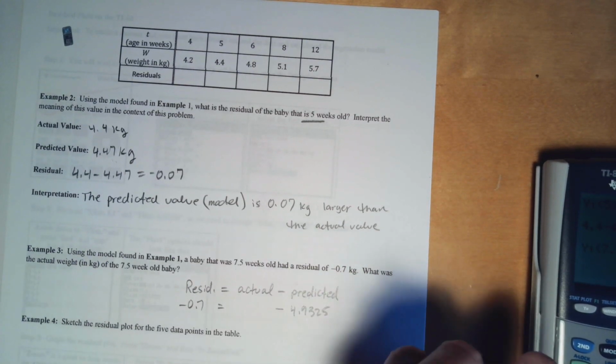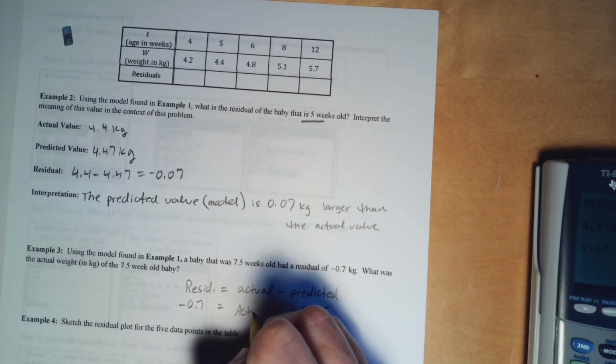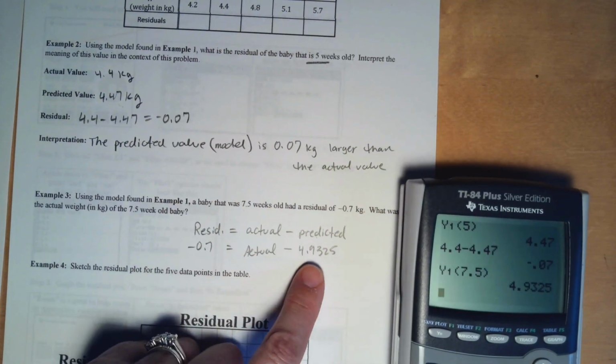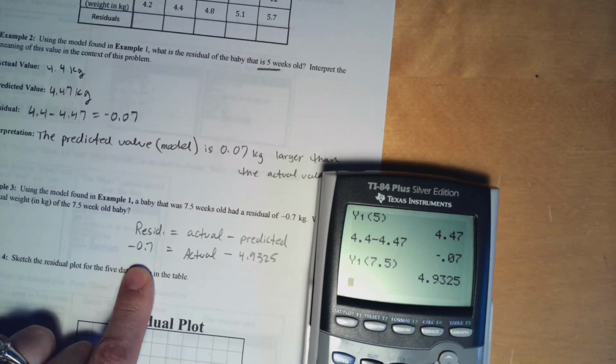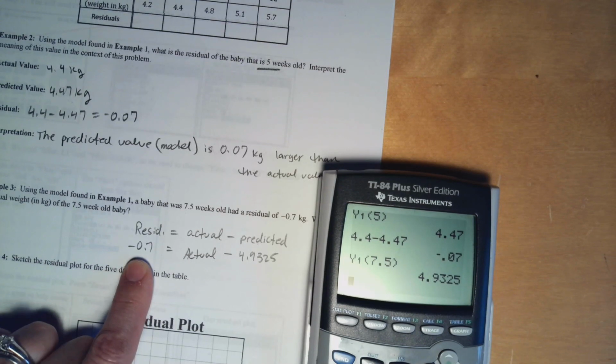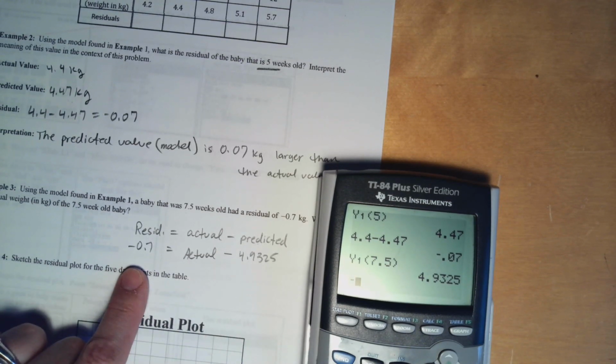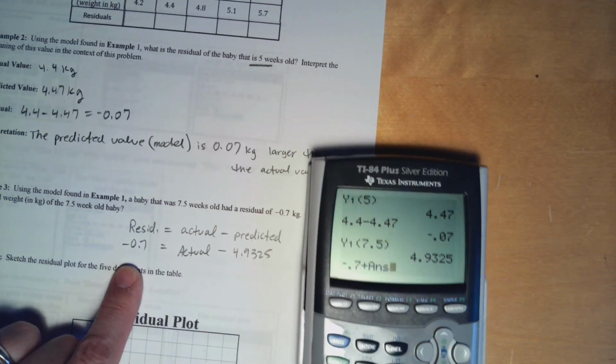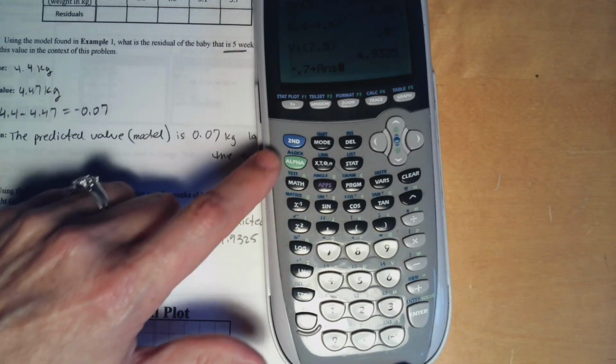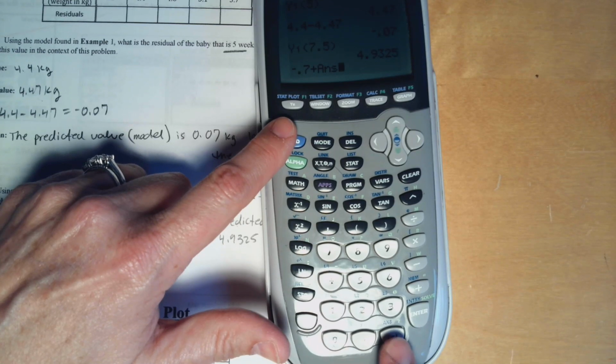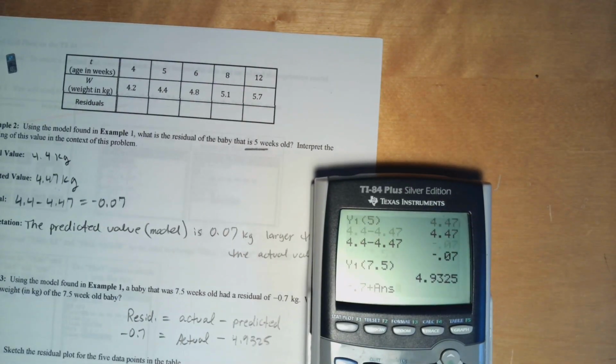Right, and then I want to know the actual value. So hopefully you can tell, I'm just going to add that over there, right? So I got this number here. I got negative 0.7 plus the last answer, right? And to get that last answer, you press second and then this decimal right here, or just type it in.